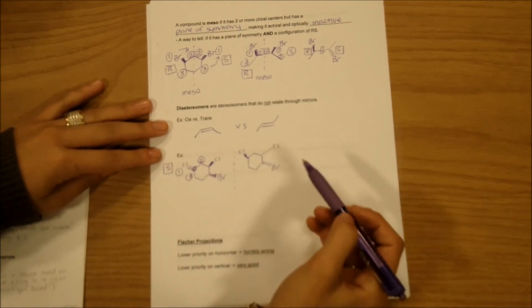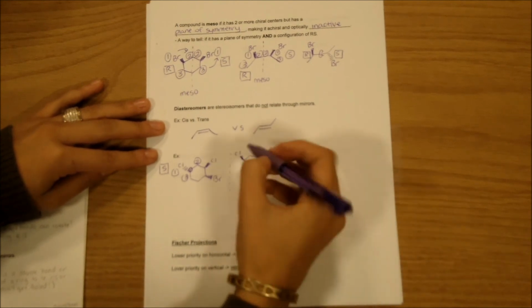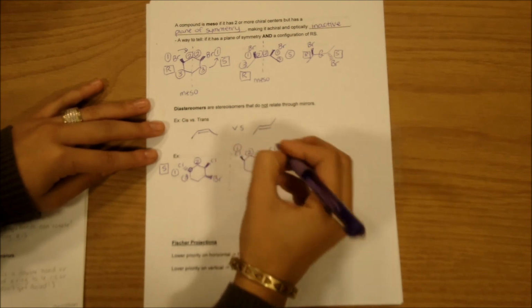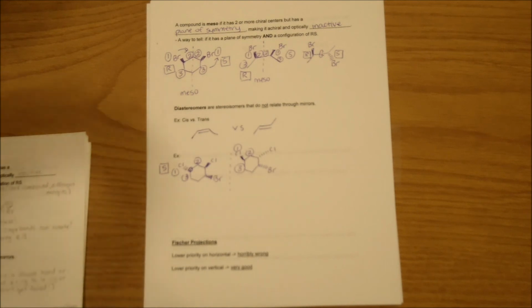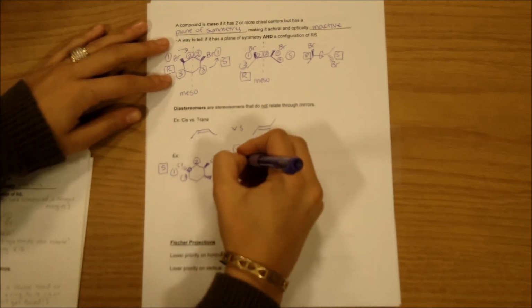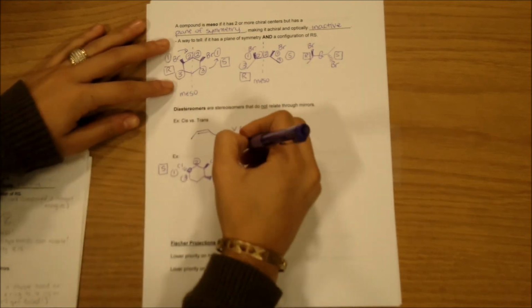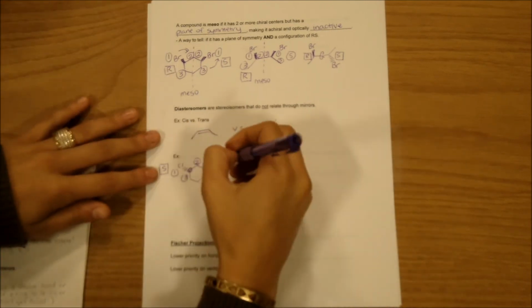Okay, so let's look at it here. This is going to be number 1, like we said. This is going to be number 2. This is going to be number 3. But this time the hydrogen's going back into the page. So the wedge is coming out, this chlorine. So this is 1, 2, 3. This is going in a clockwise direction, so it looks like R, and the hydrogen is going back, so it is R. Okay?